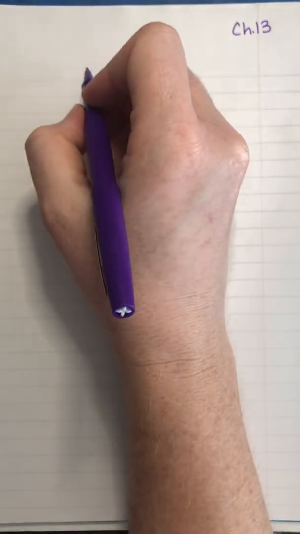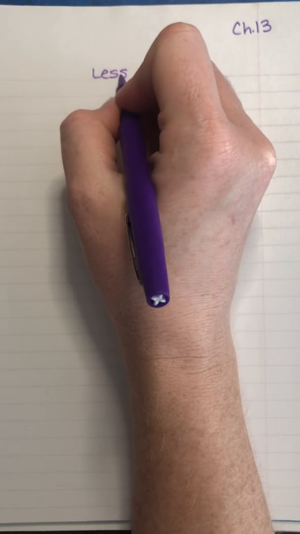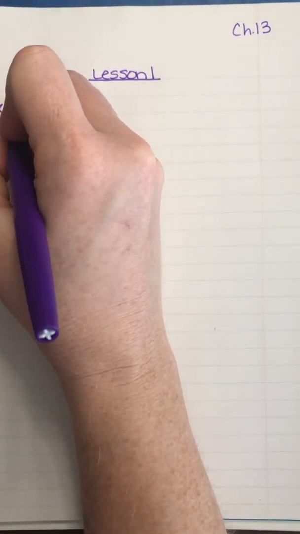Hello, fourth grade. Today we are going to start our last chapter in math. So we are going to begin chapter 13 today. Get excited. And we are going to look at lesson 1. So as we venture into chapter 13, we are going to be talking about perimeter and area. But today we are just going to focus on perimeter.